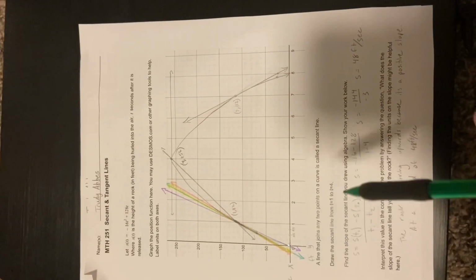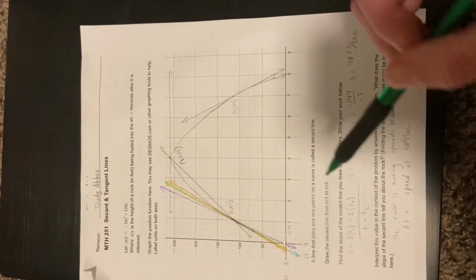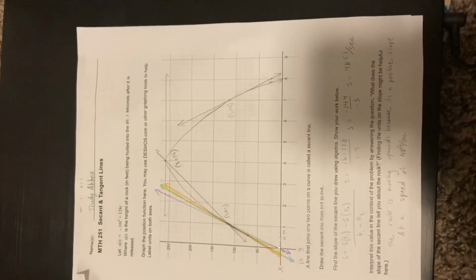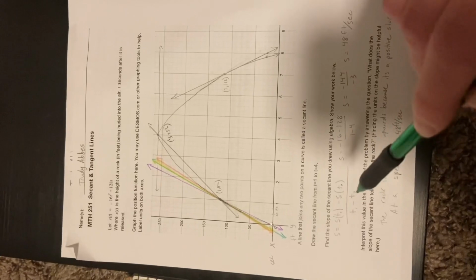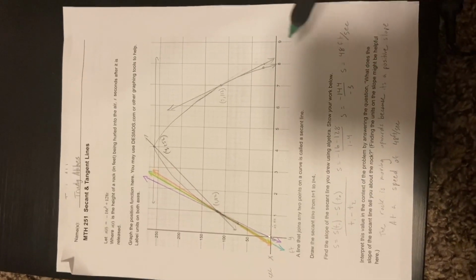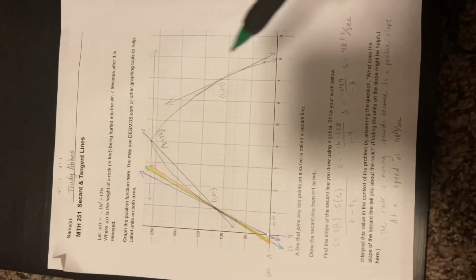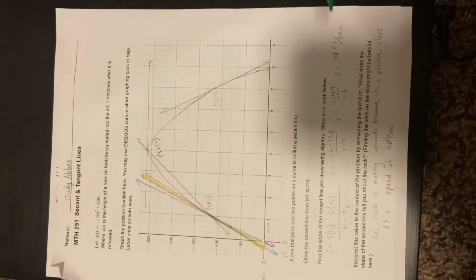Finding the slope of the secant line, you just take the values you're given. So you have your x, y, another x, y, and you plug that into your slope equation, getting s equals positive 48 feet per second. The next question is asking us, what do we know?